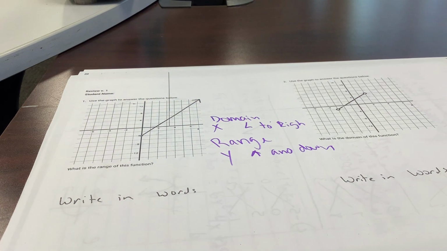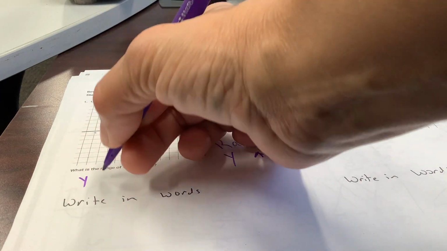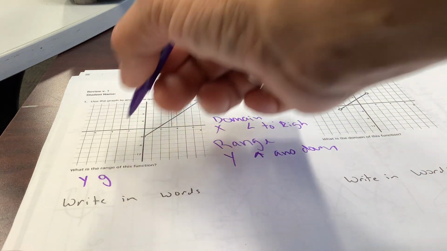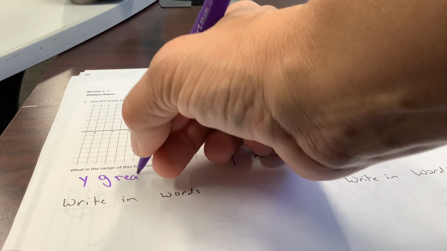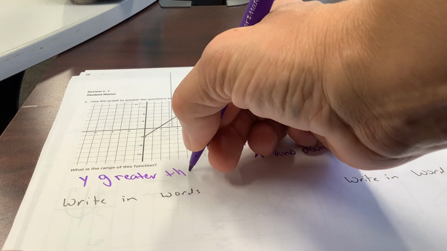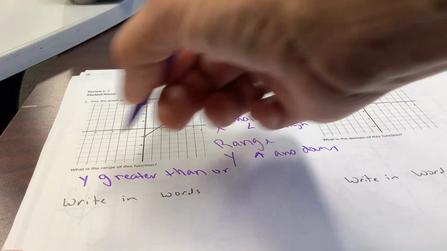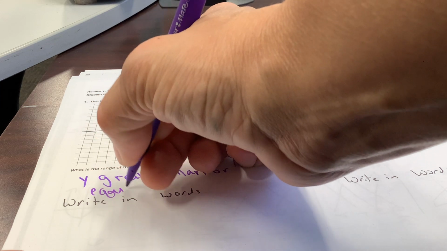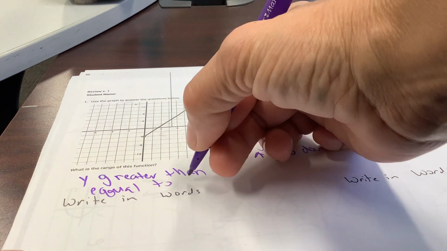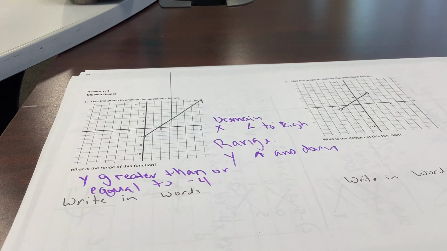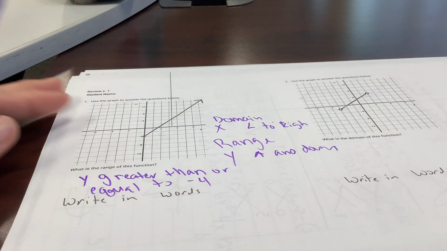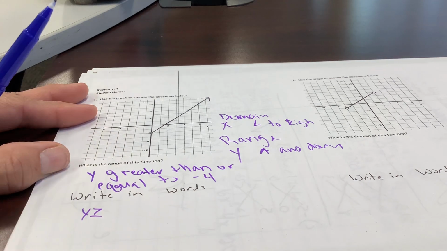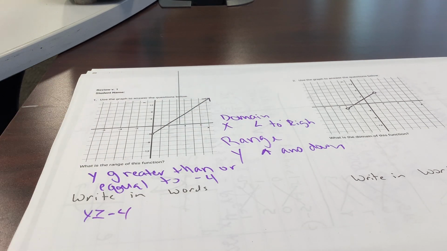I'm at -4, so it's going to be y is greater than or equal to -4, and that's written in words. The symbols would be y is greater than or equal to -4, but they want you to be able to write it in words. So it's a drop-down menu, so you have choices. You just have to click on it.